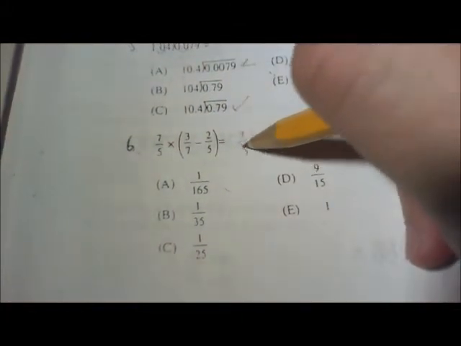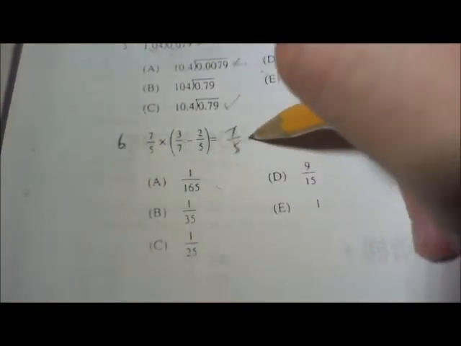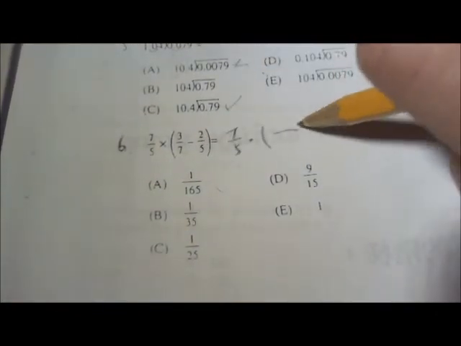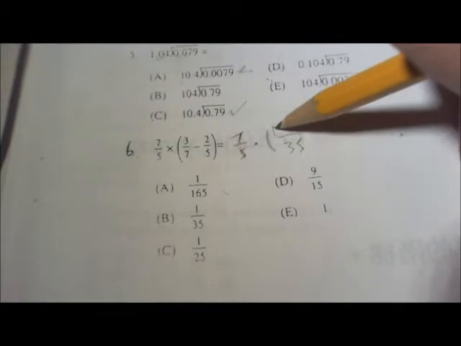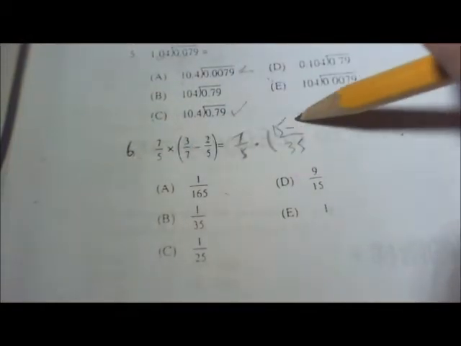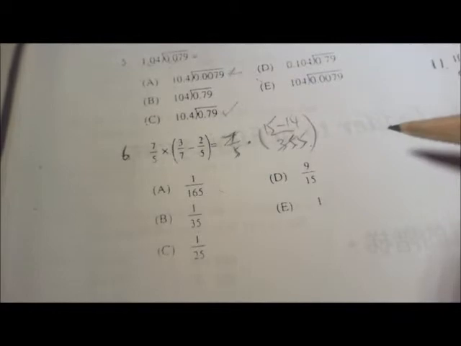So let's go to number 6 right now. 7/5 times this one is really easy. Put down 7/5 times, you solve this, common denominator is 35. 3 times 5 is 15. 2 times 7 is 14, minus 14, so it's 1/35. So very straightforward. 7 and this one cancel, so it's 1/25. That's it, C.